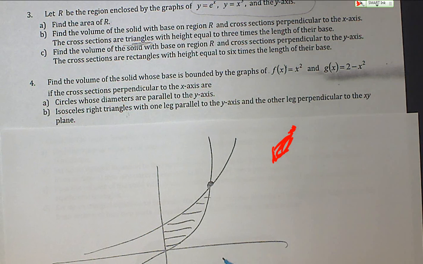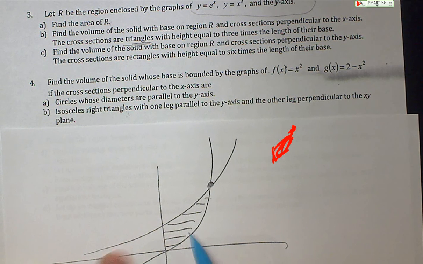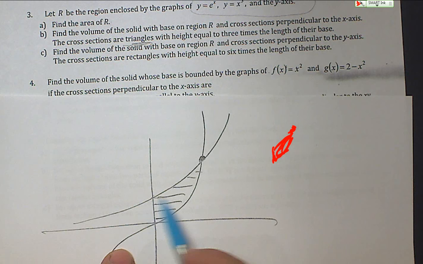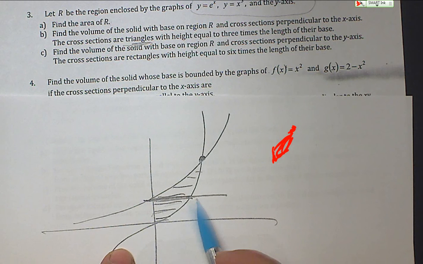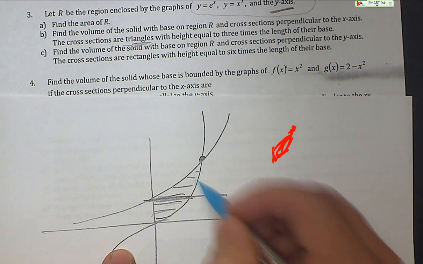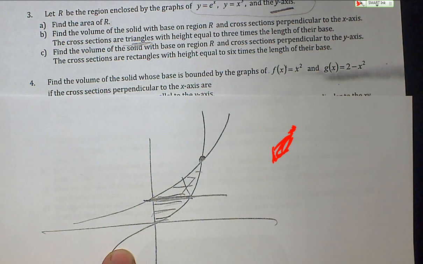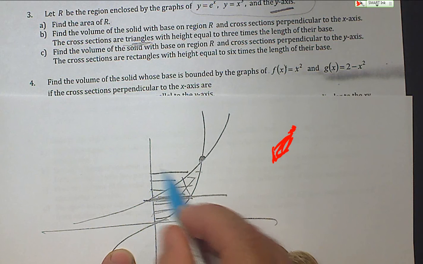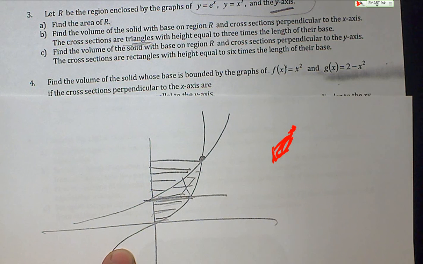So this is why it's going to suck. We're good up to right here, because this is the correct shape. But once we get to right here, because of this y-axis, this is no longer valid, because that's not the y-axis, is it? Ooh. This is the y-axis. It's going to be two equations.